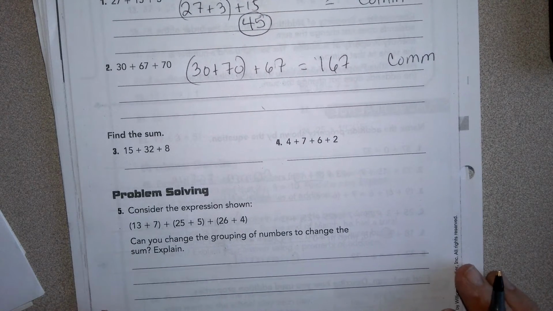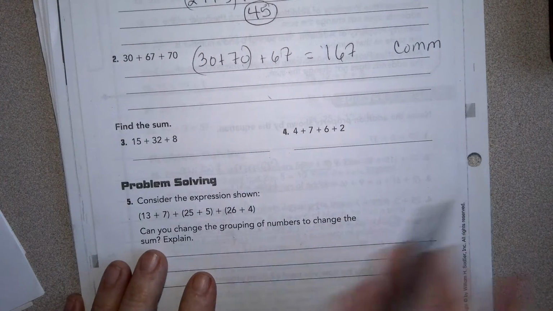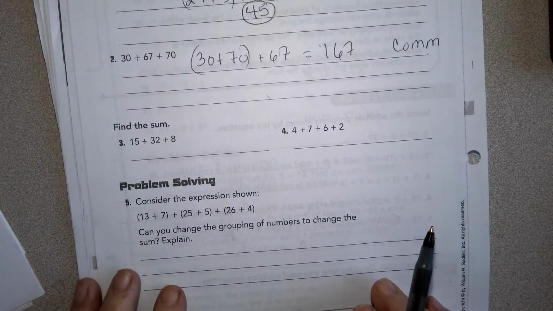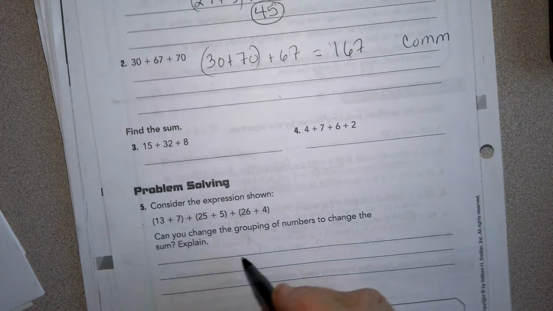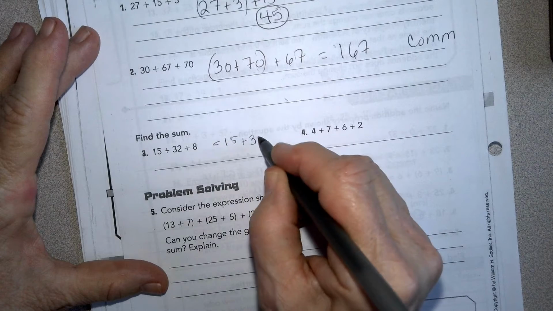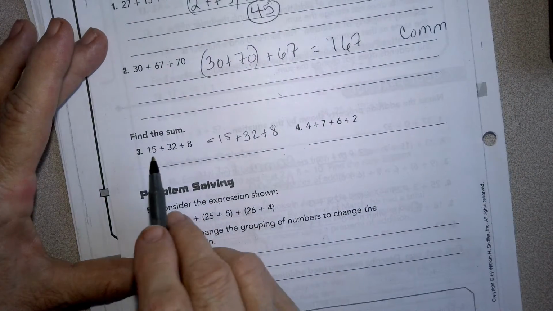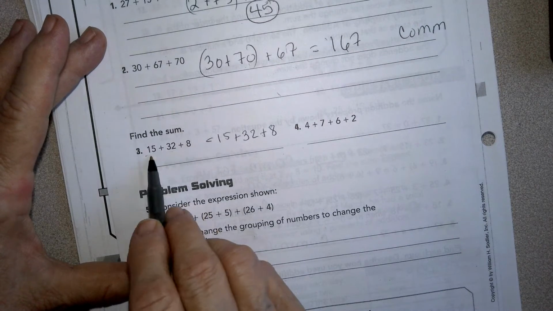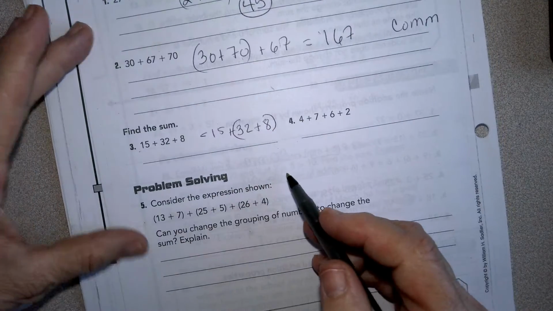Then find the sum. Who knows which ones I should add first? The 32 and 8. Now, I'm going to call this one a little bit different because technically I'm not changing the order. Normally, we would add from left to right, 15 and 32, but I'm really going to be adding those two together first.